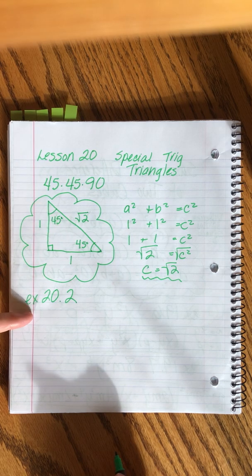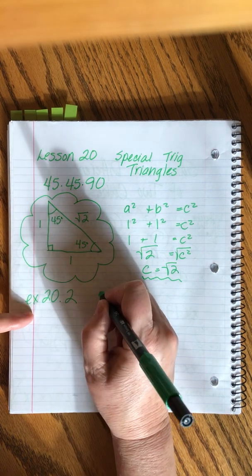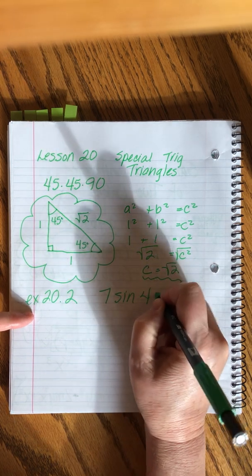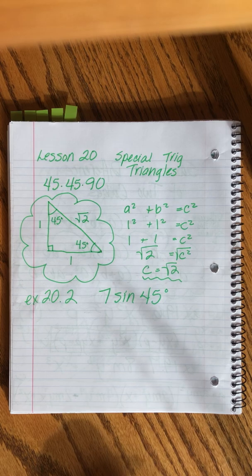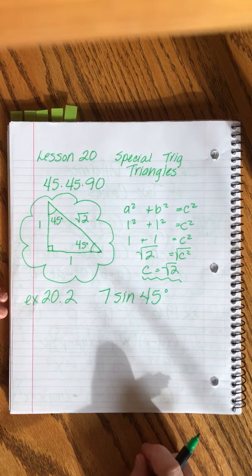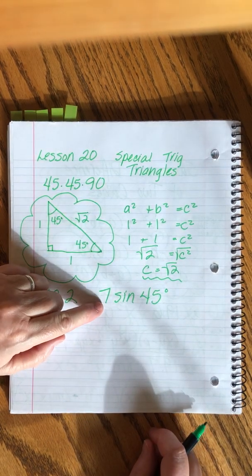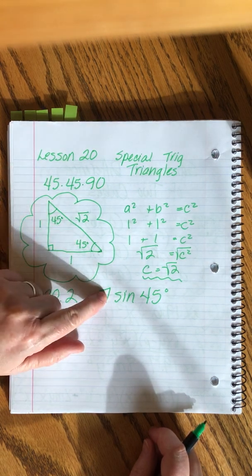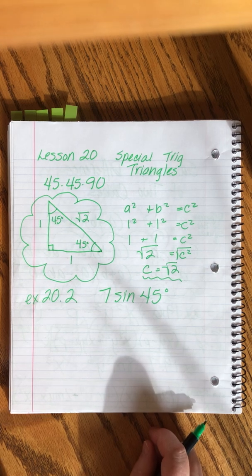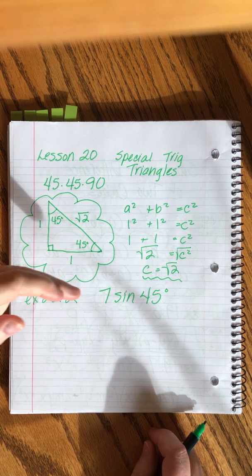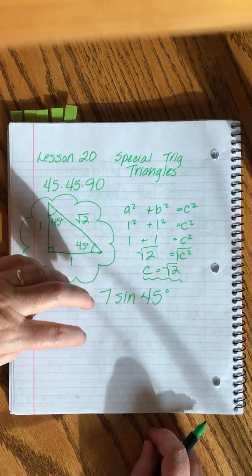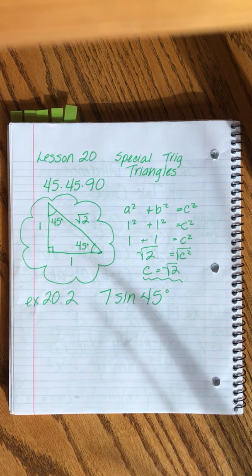So in the first one that we're going to do, 20.2, we're supposed to evaluate 7 times the sine of 45 degrees. Okay, so this is exactly what I was talking about. This triangle isn't so tiny as this one. This triangle has a hypotenuse of 7. So we're multiplying this by 7, but it's all going to work out fine.